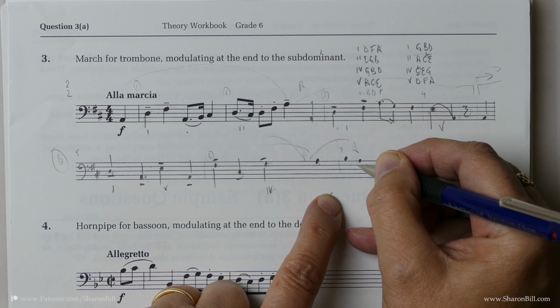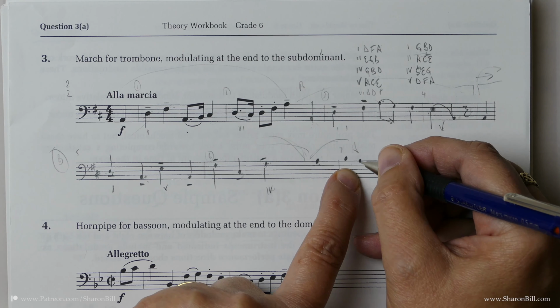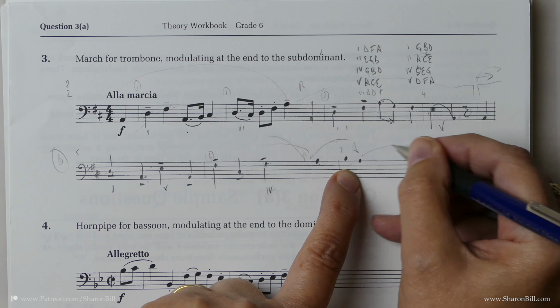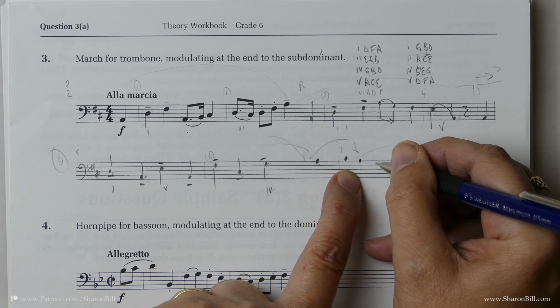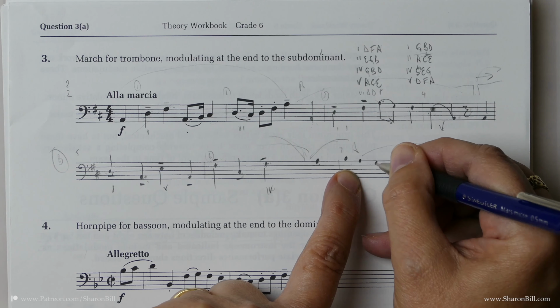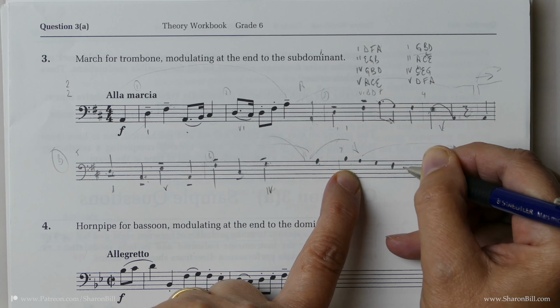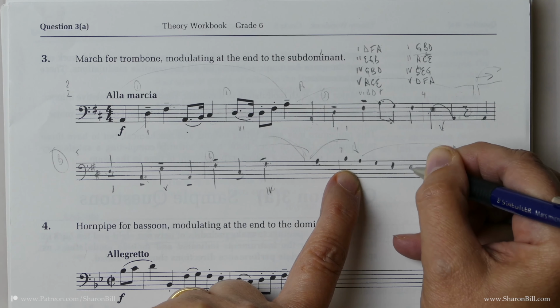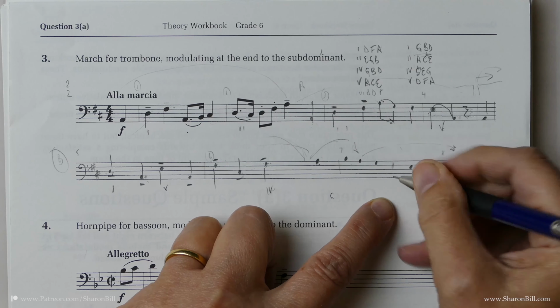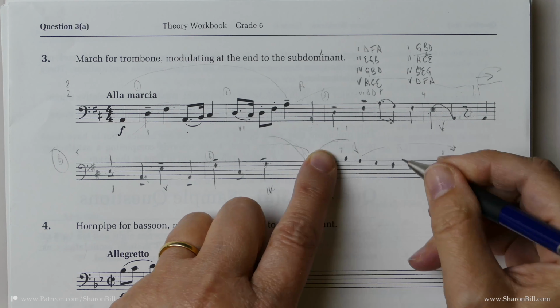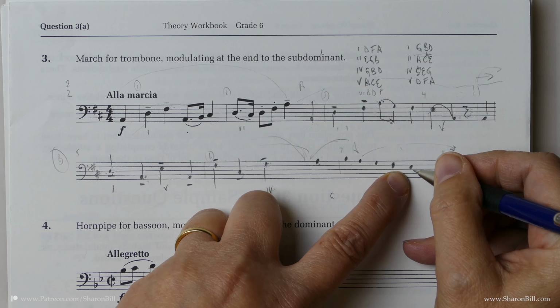8 to 7. Now really the 7th should rise, but I'm going to delay 7 till the end. I think I can get away with that in a scale passage. That's supposed to be an F sharp.